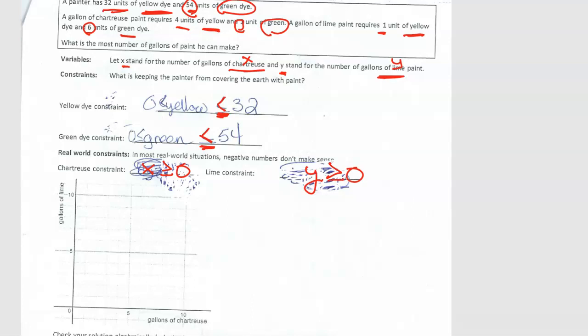So let's see here if we can make up some kind of chart that tells us about the number of units of each color of dye that it takes to make each paint. I want to put the yellow up here, and then he has green dye.